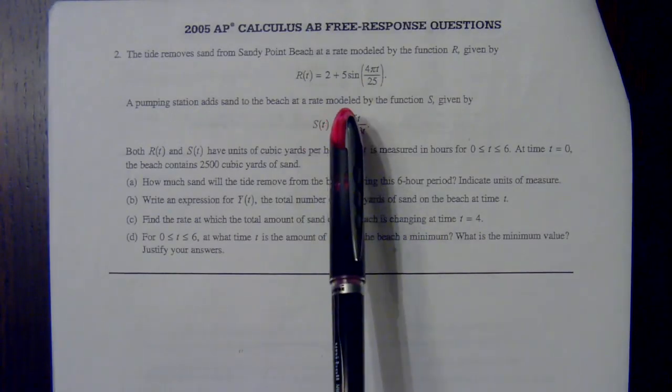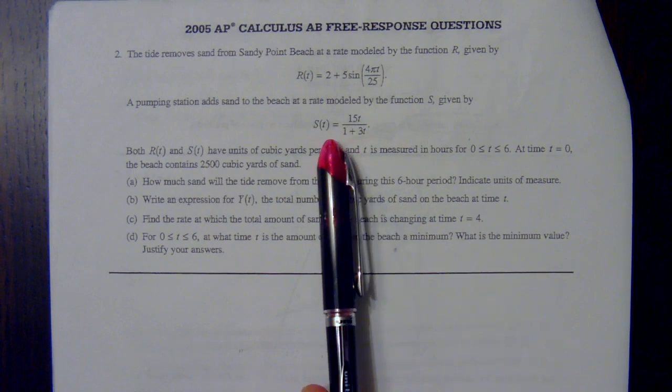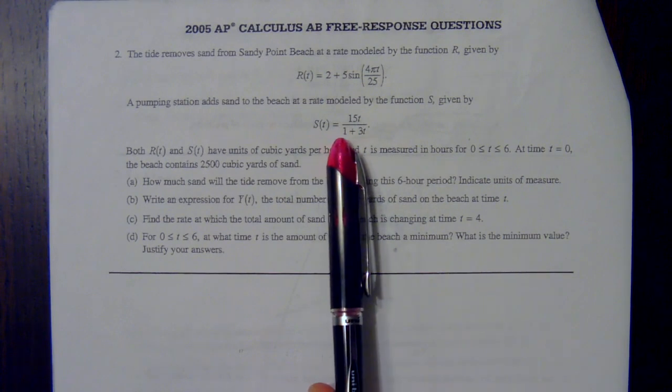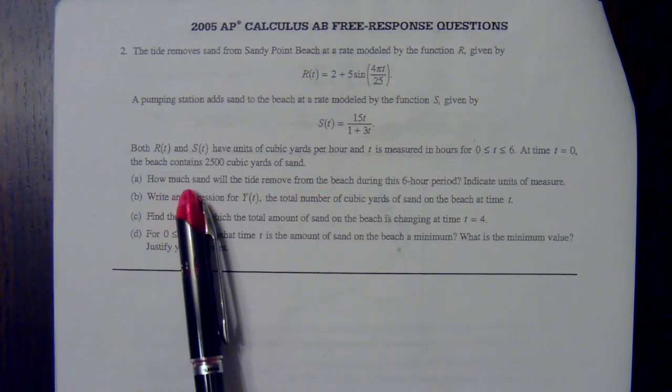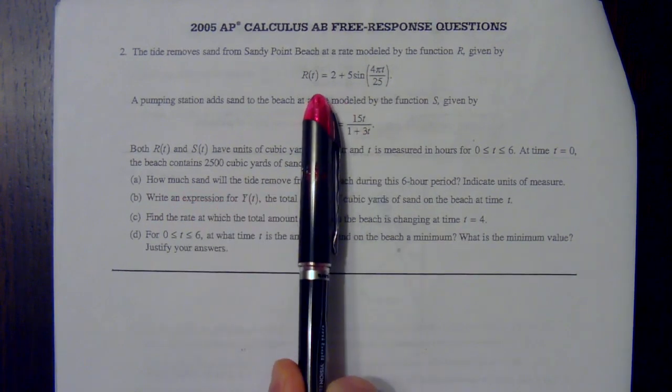R of T is the amount of sand that is being removed from the beach from the tide. S of T is the amount of sand that we're going to pump back into the beach. Part A is just asking how much sand will the tide remove. So that's strictly just talking about R of T.